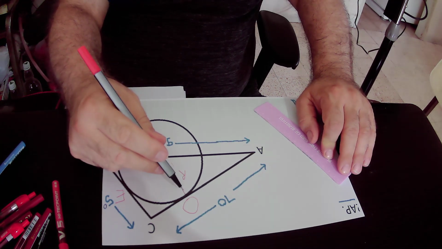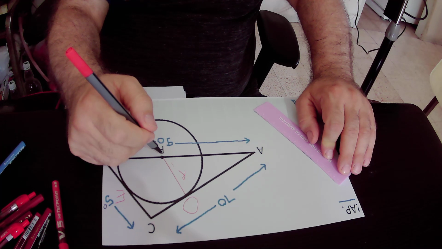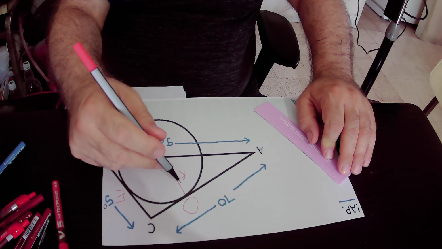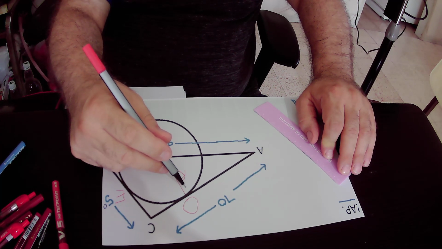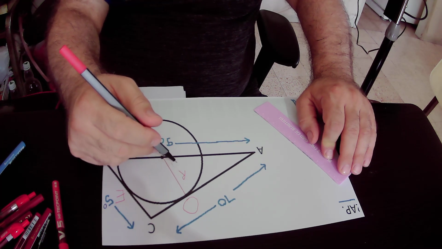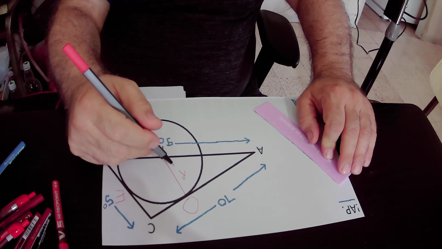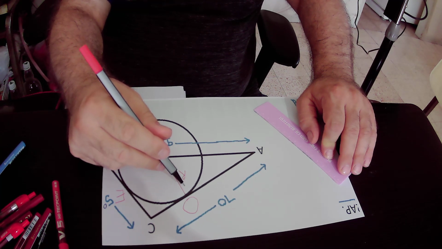PO is the radius because it starts from the center of the circle, that is to say from point P, and the line PO ends at point O, that is a point on the circle. And for that reason, PO is the radius of this circle, because this is exactly the definition of the radius of a circle. It starts from the center of the circle and it ends on any point on the circle.